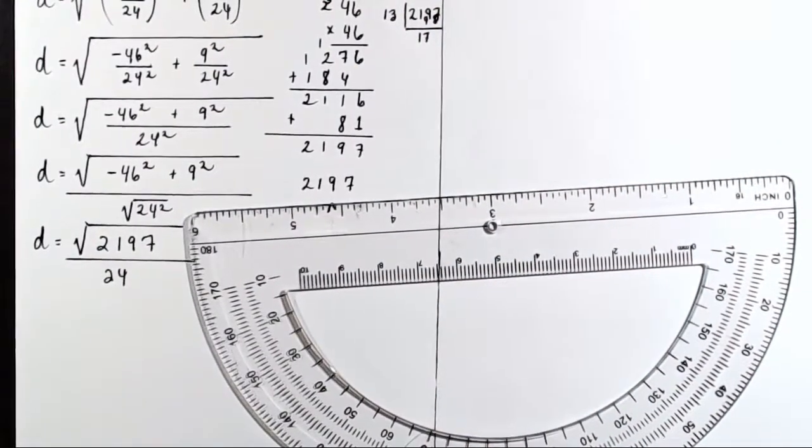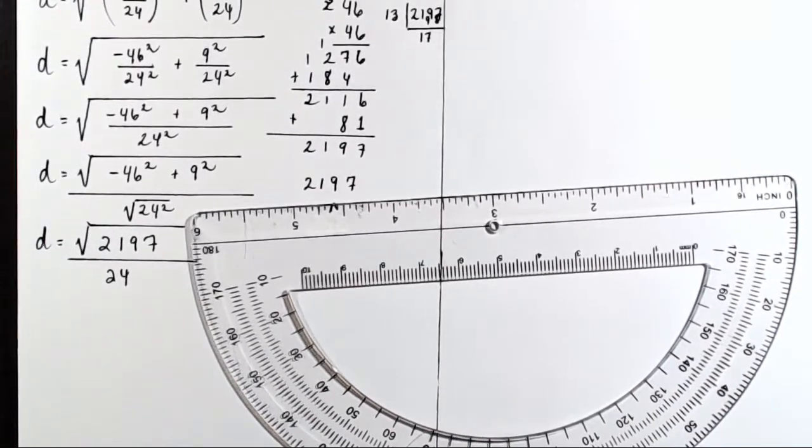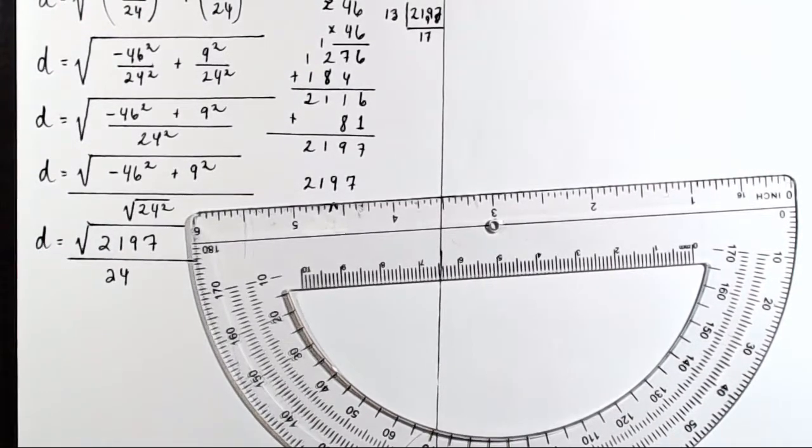So, dear God, let's hope 13 goes into 87. So it's got to be 9. No, it's not 9. That's too many times.